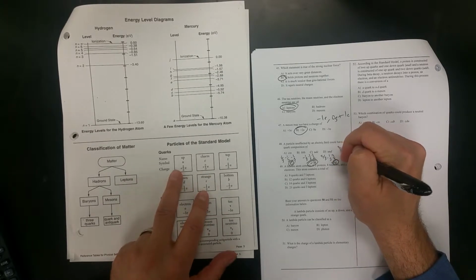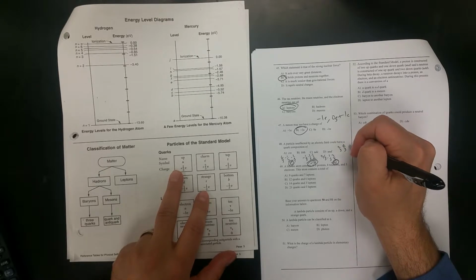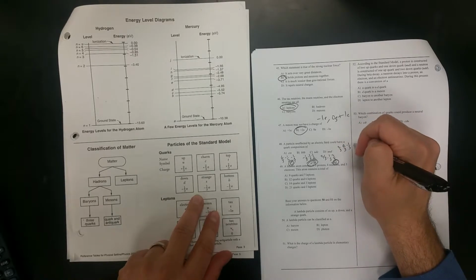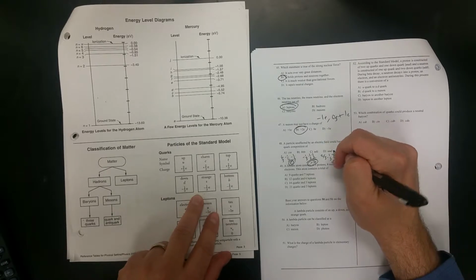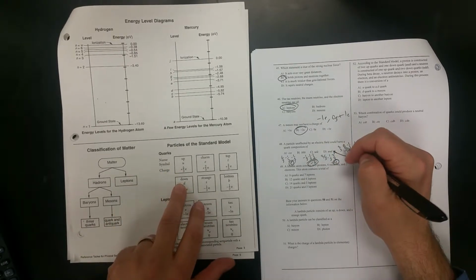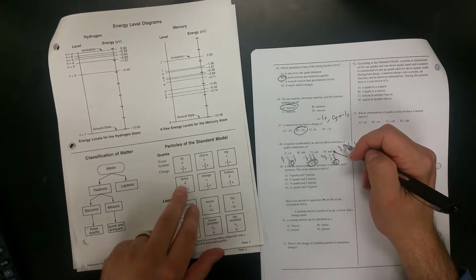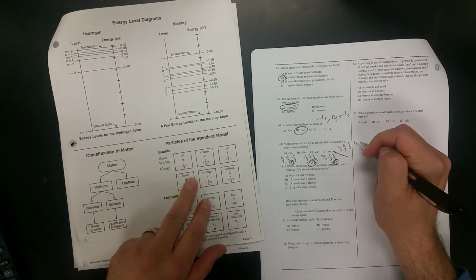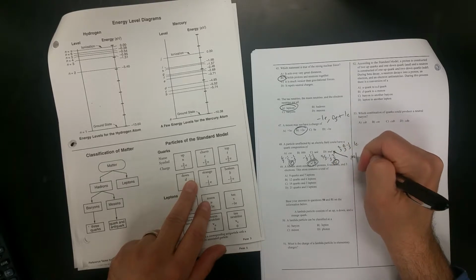UUD is 2/3, 2/3, and down is minus 1/3. So that is going to be 1e. By the way, that's a proton. Because remember, the most basic materials are U and D. So protons and neutrons are made up of U's and D's. So if a proton has a positive 1 charge and it's only made of U's and D's, then that's got to be a proton.